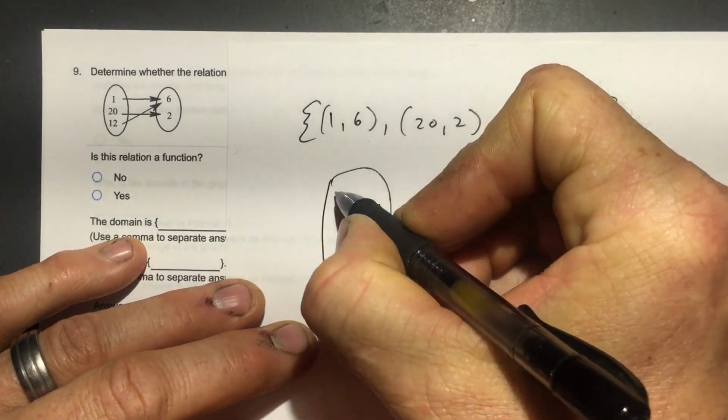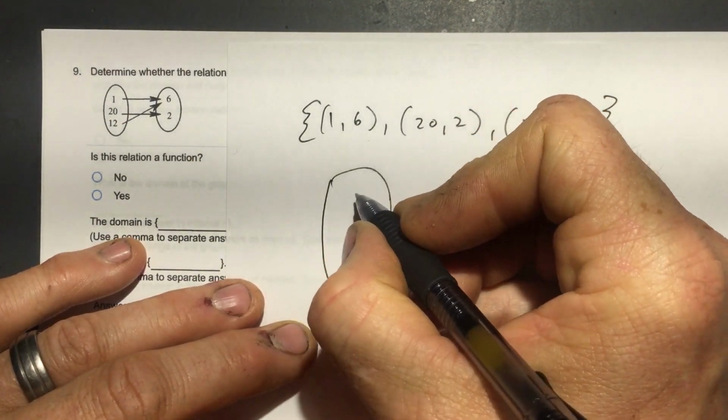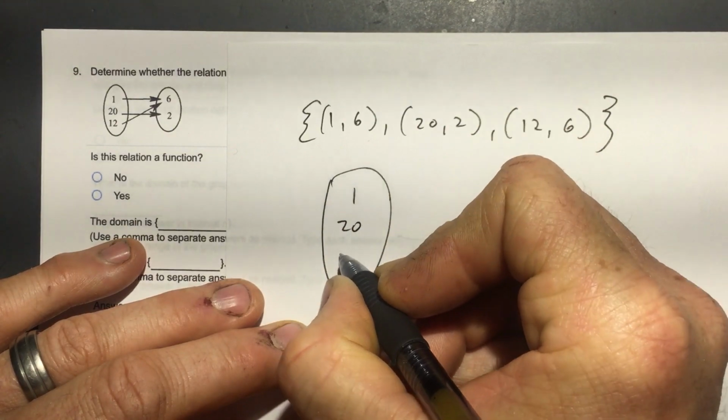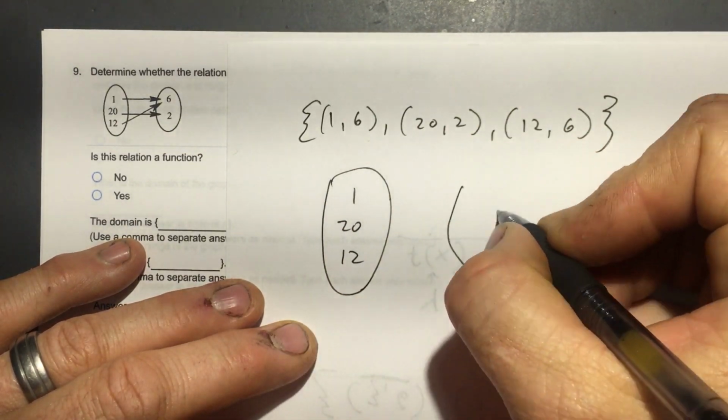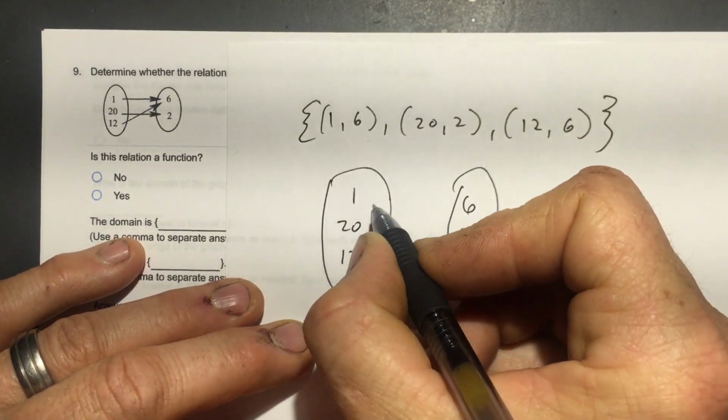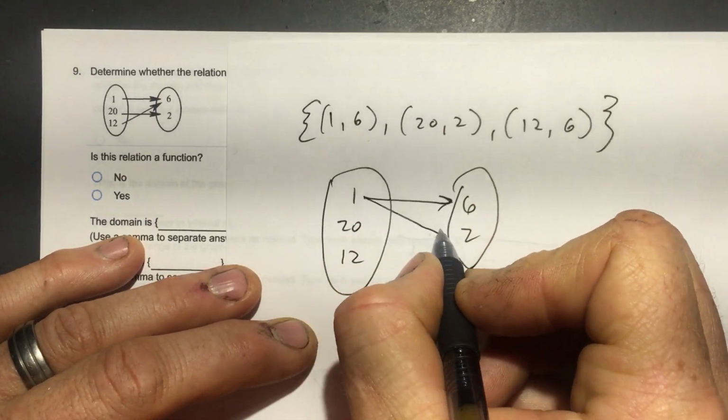Now, if you have a mapping, here, I'll make up one that's not a function so you can see. 1, 20, and 12. Let's do 6 and 2. And I'm just going to change this up a little bit.